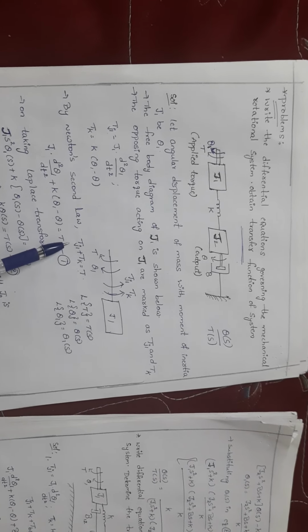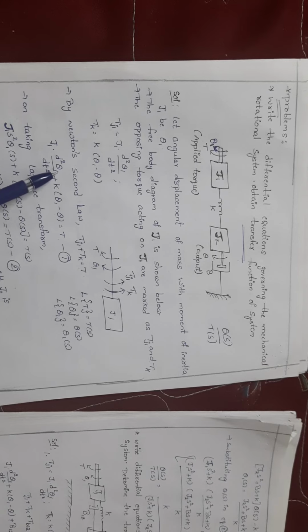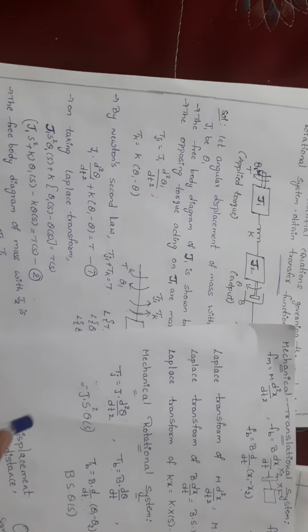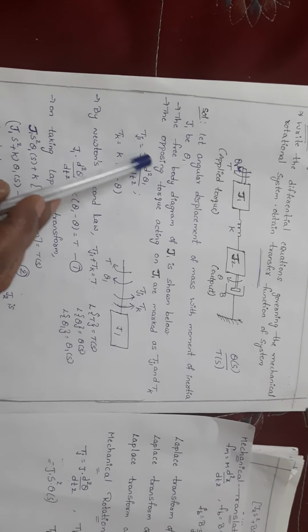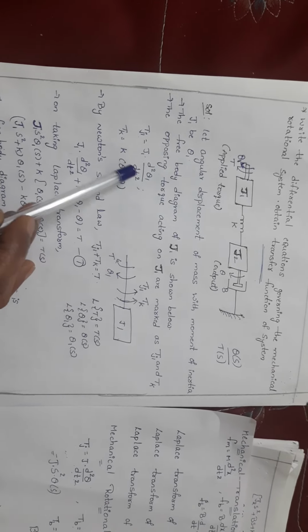So you know the Tj1 equation: J1 into d square theta 1 by dt square. In the first video I noted that, again I will show you. See, the Tj formula is J into d square theta by dt square. And same here, Tj1 is J1 into d square theta 1 by dt square.